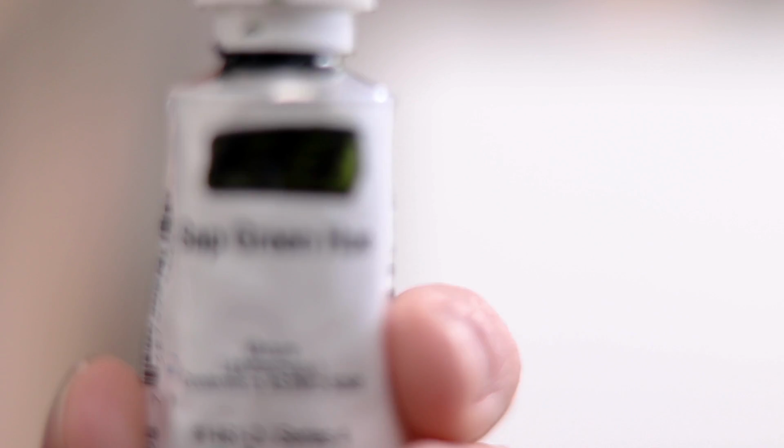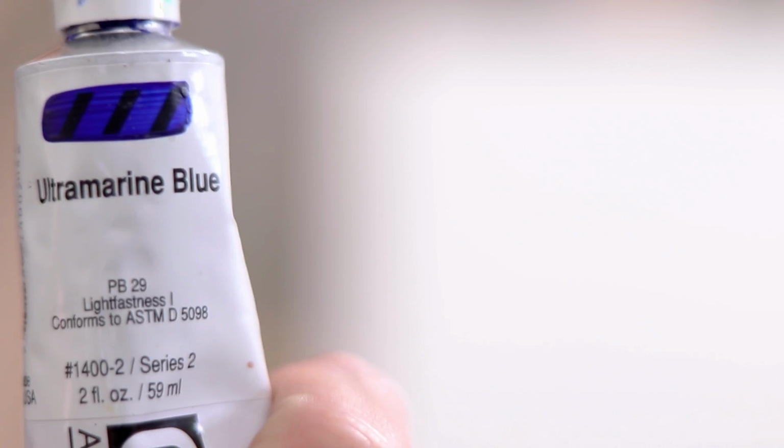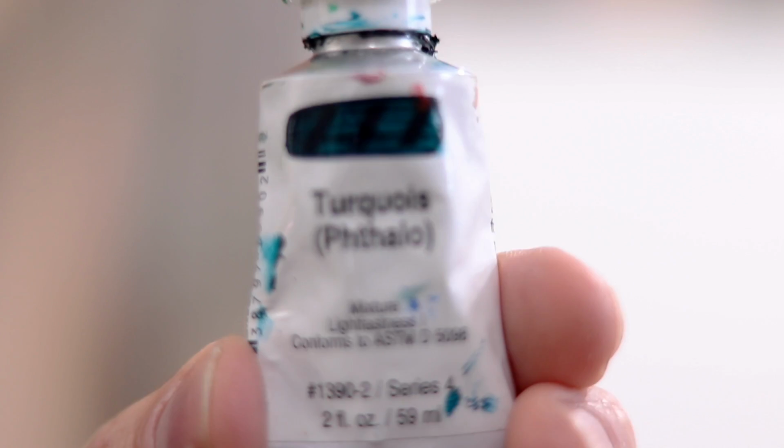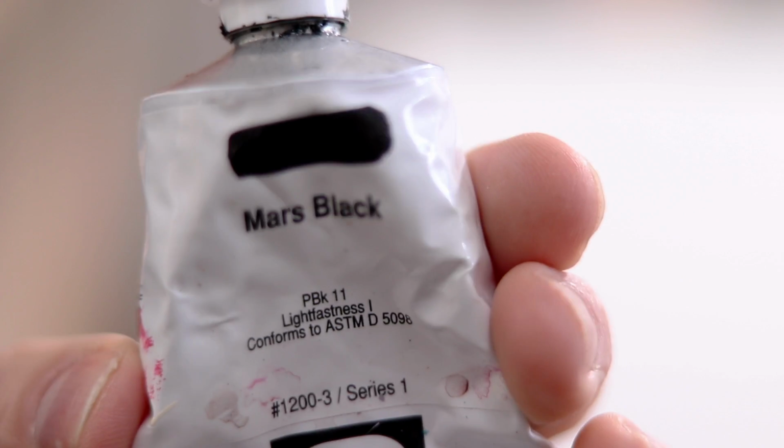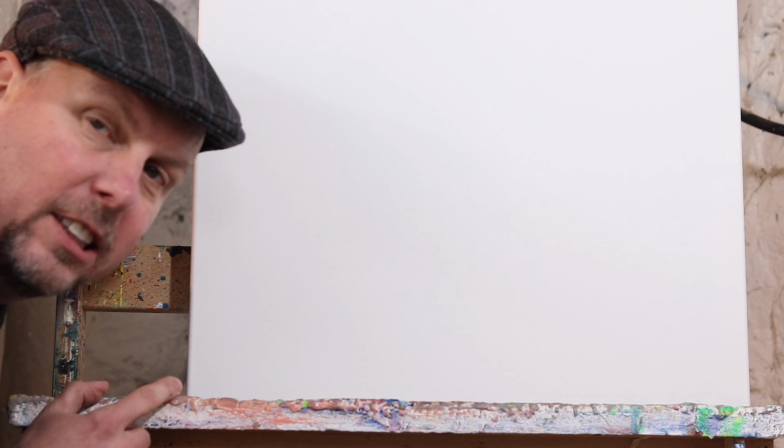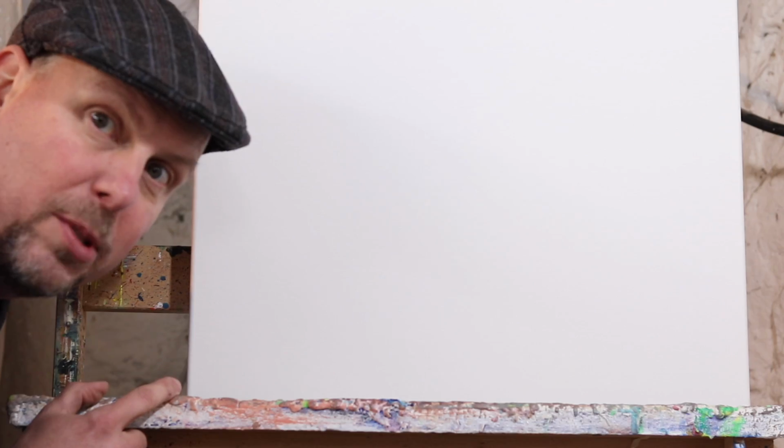All right, let's run through the colors. Van Dyke Brown, Quin Red, Quin Orange, Red Oxide, Phthalo Green, Sap Green, Ultramarine Blue, Cobalt Blue, Quin Blue, Turquoise, Cobalt Teal, Primary Yellow, Titanium White, Mars Black. All right, today we're going to do a painting in a style I call Dazzling Drips.